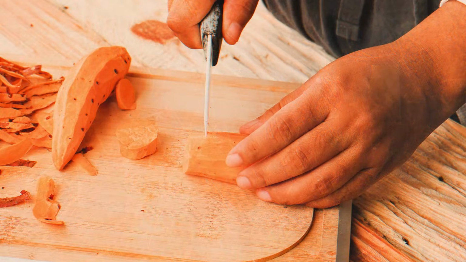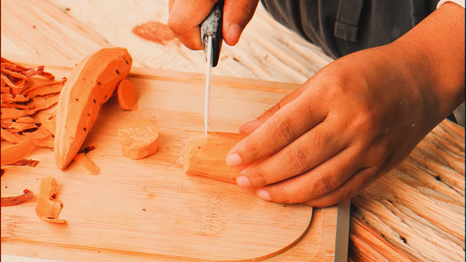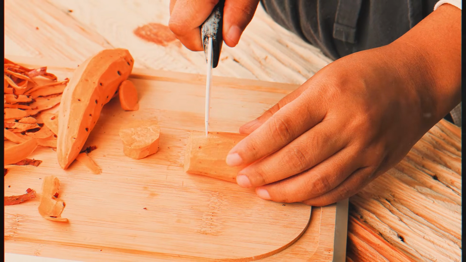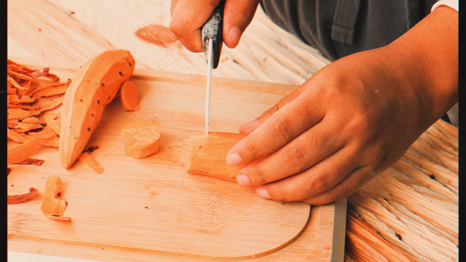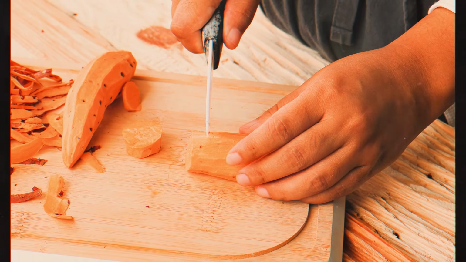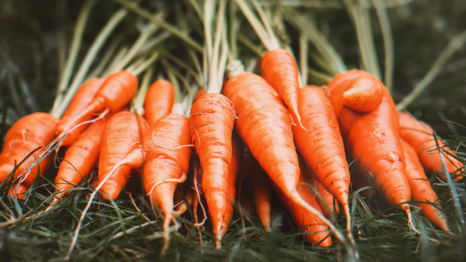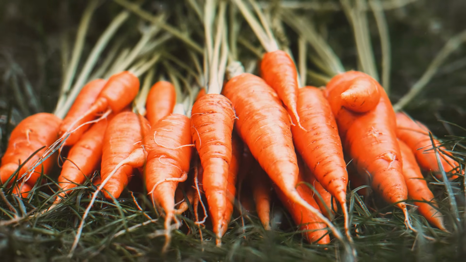Green shoulders develop when the upper root is exposed to light and begins producing chlorophyll. The color itself is harmless, though it lowers visual quality and may accompany stronger flavor. Bitterness, firmness, straightness, and taper all influence whether a root reaches the fresh market or enters processing.